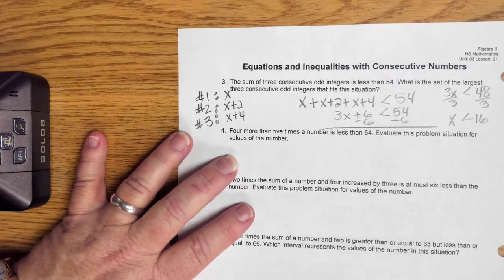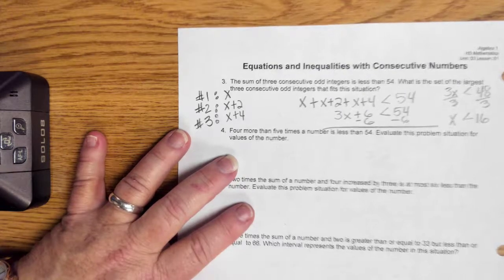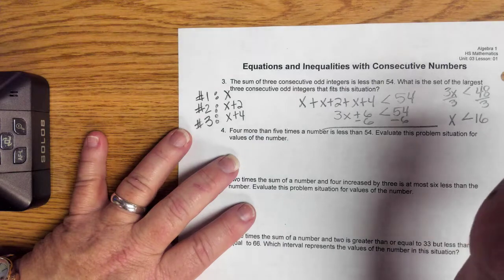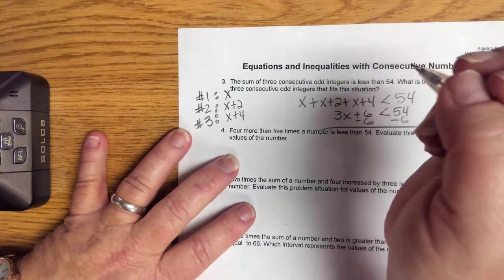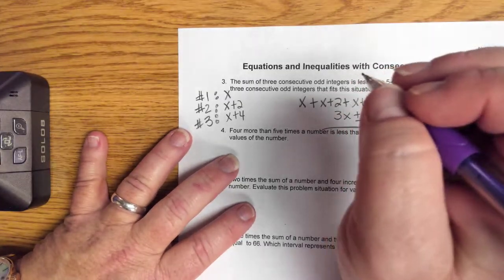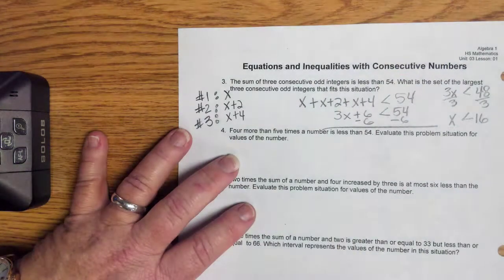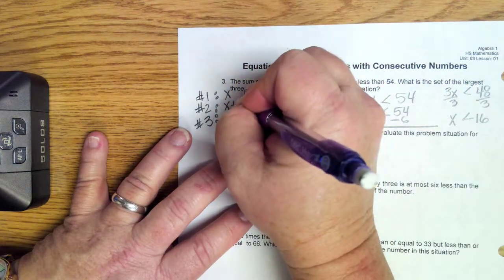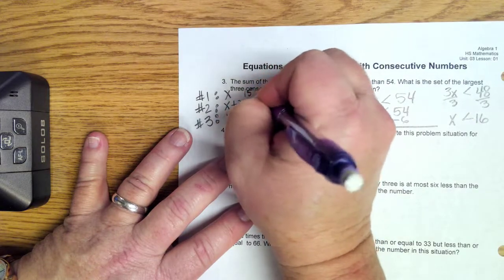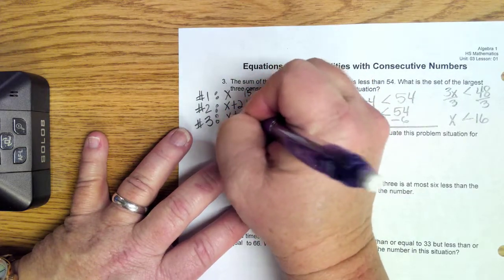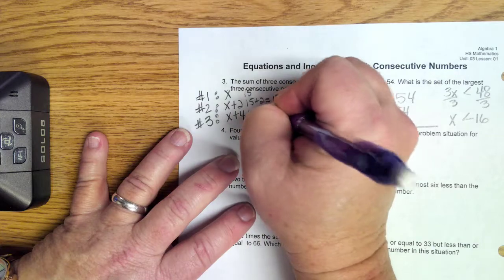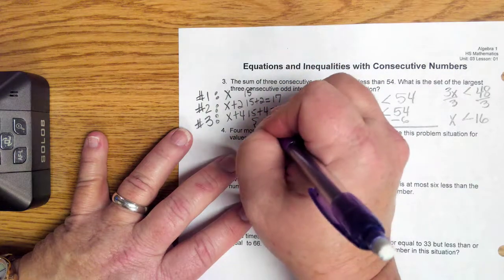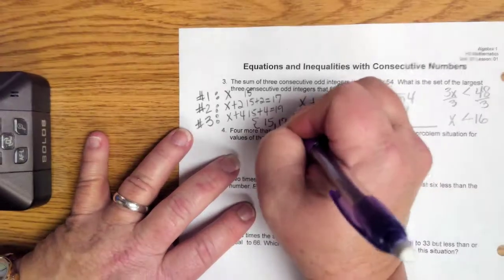So if x has to be less than 16, what is x? 15. Because it's odd, right? I couldn't have chosen 14, could I? If they'd wanted even, then I would have to choose 14. Be careful. So x is 15. That makes 15 plus 2 equals 17. And 15 plus 4 is 19. Set notation is 15, 17, 19.